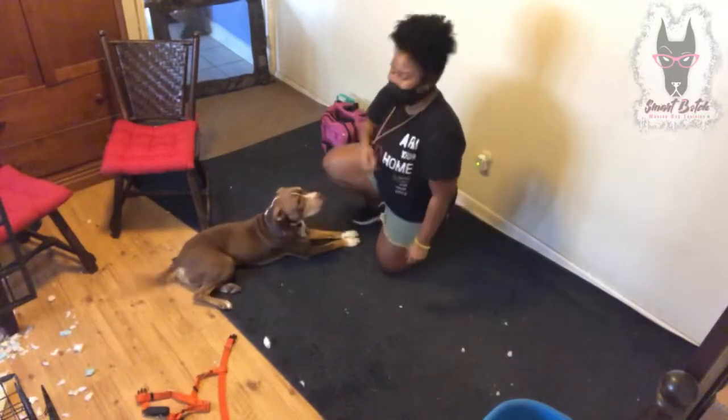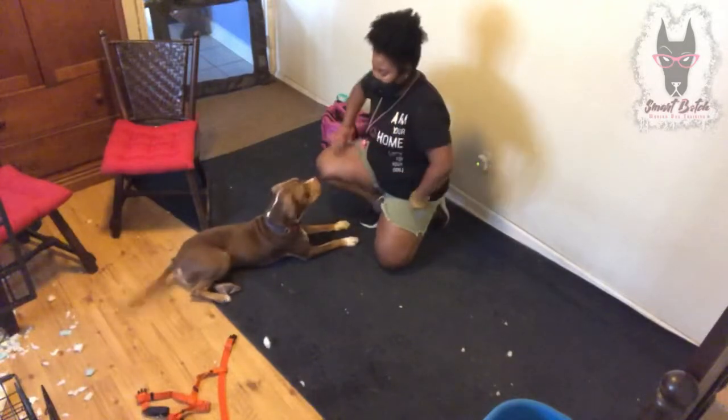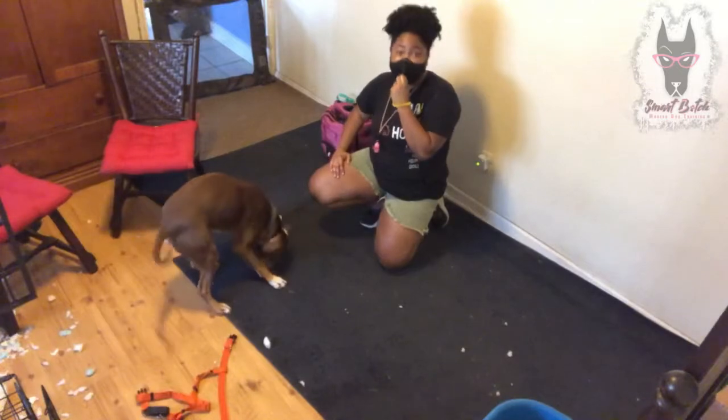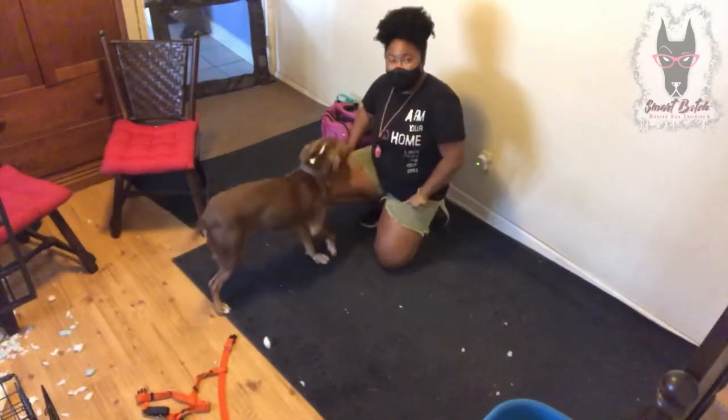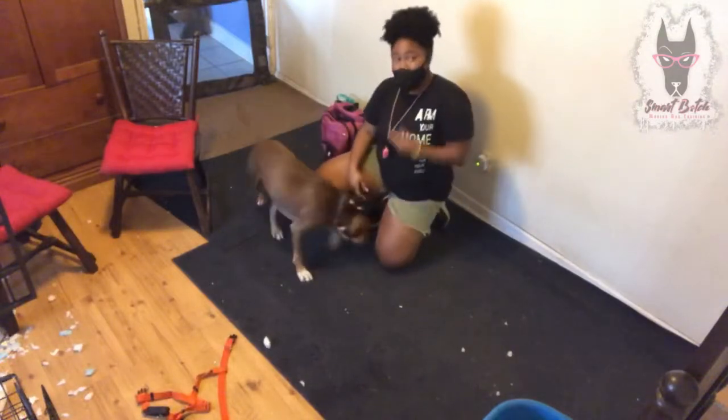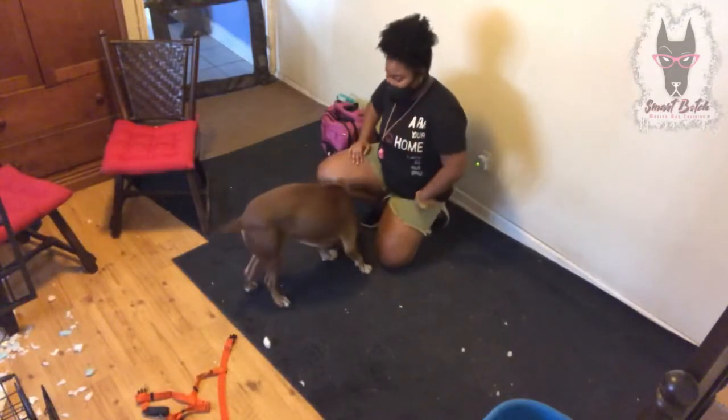So let me show you what I did. I'm right here on the floor, with my leg propped up. This is probably what you would do if he was jumping too much: I would stand up and walk away. Since he's giving me this stationary position, I can actually be on the floor with him. Really important: if you don't like something, move away to protect your face, and vice versa.